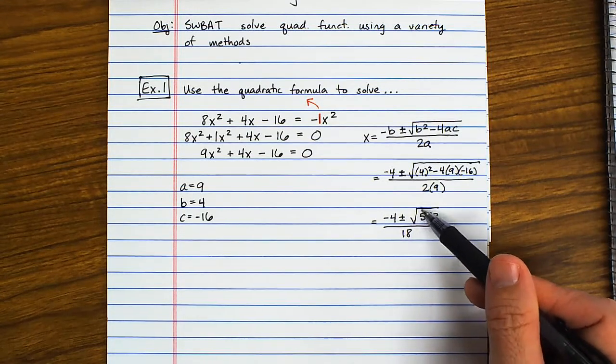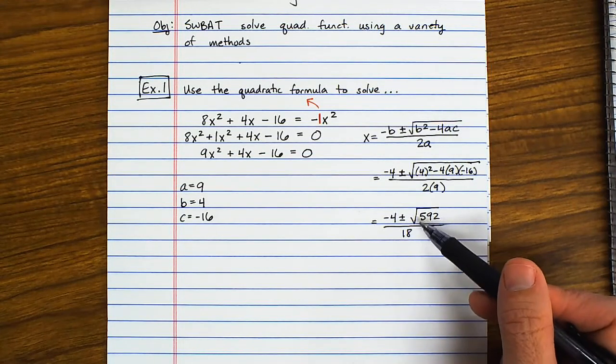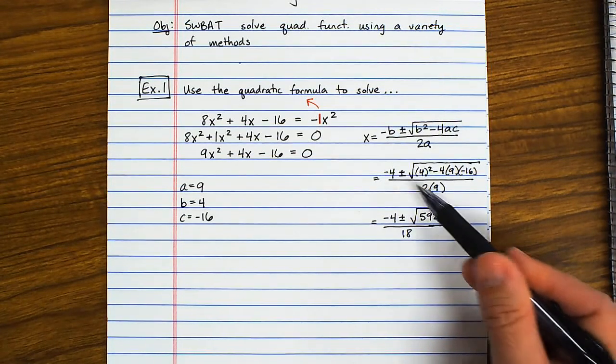But if you take the square root of this number and you get a decimal, then that means we have to take that number and simplify it.